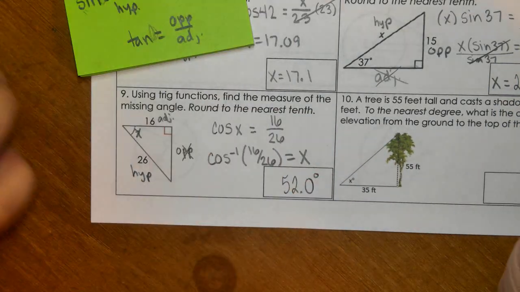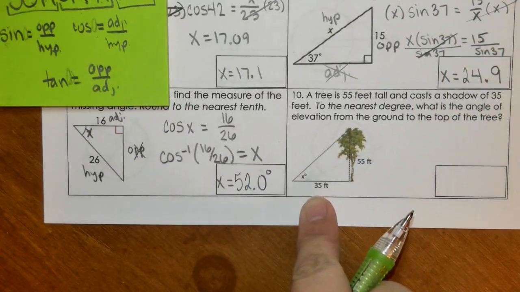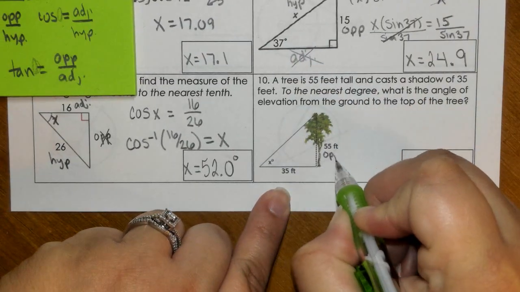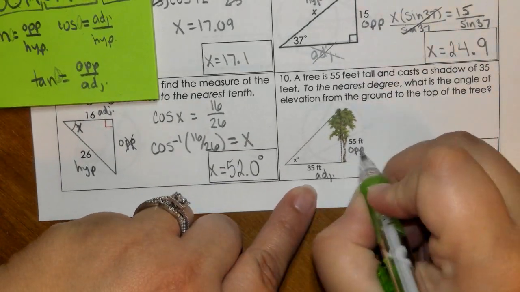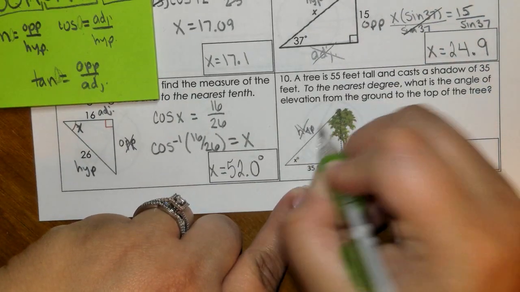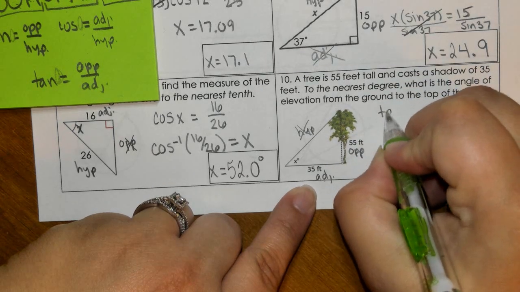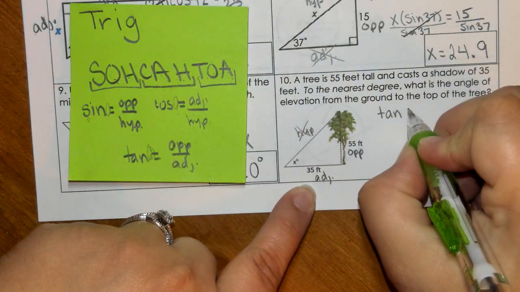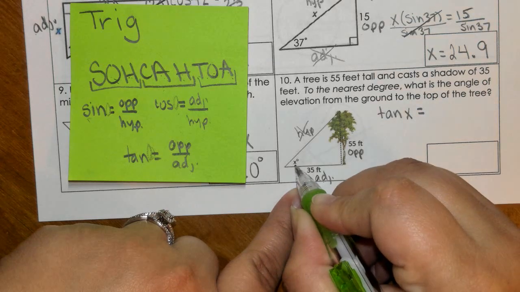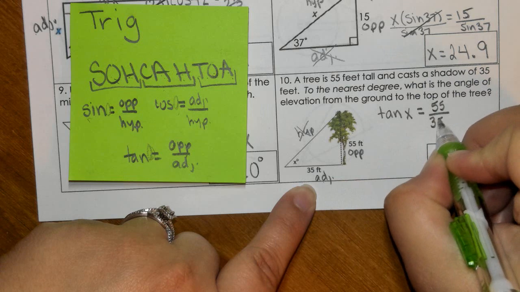Okay. And number 10 is set up pretty much the same way. Since you're finding the angle measure, from that angle you've got the opposite, you've got the adjacent, and hypotenuse, which you don't need. And it looks like for O and A we use tangent. So tangent of the angle equals opposite over adjacent.